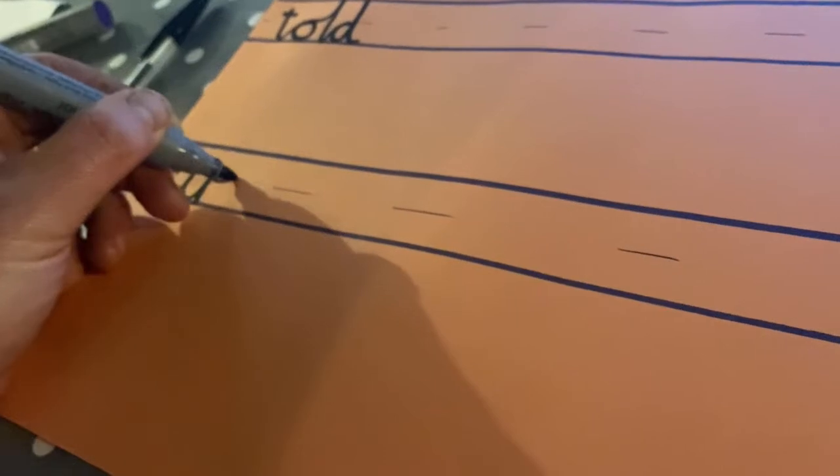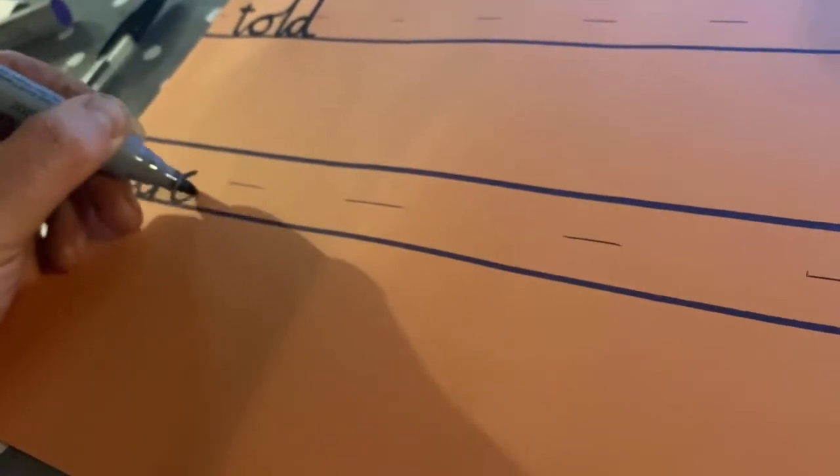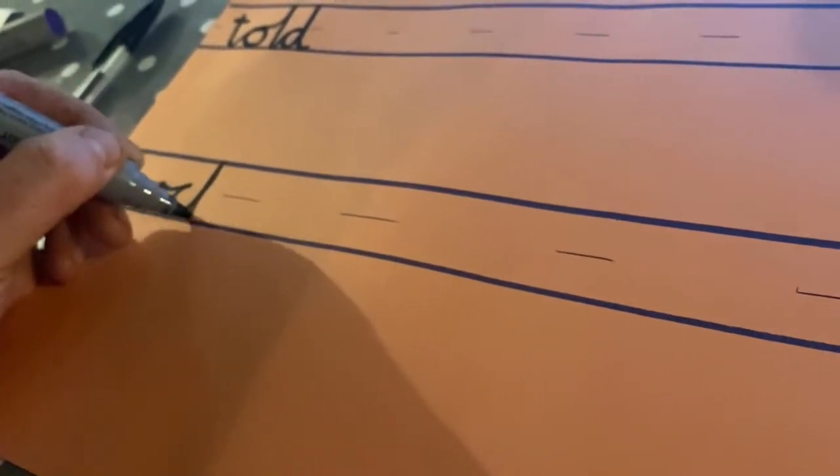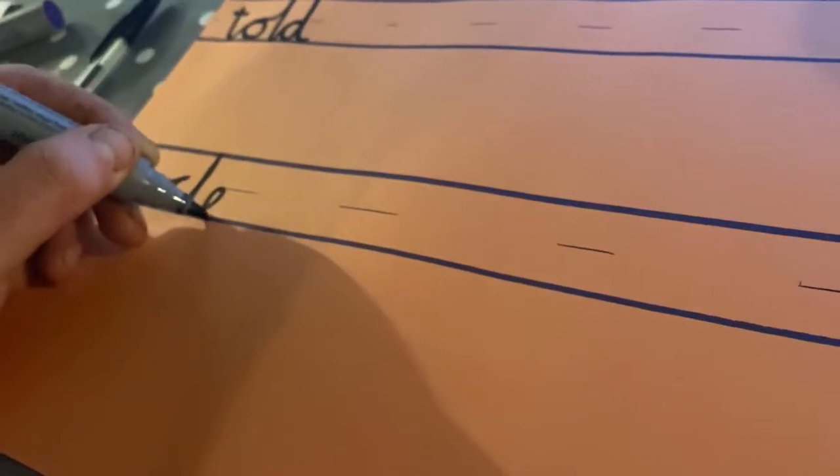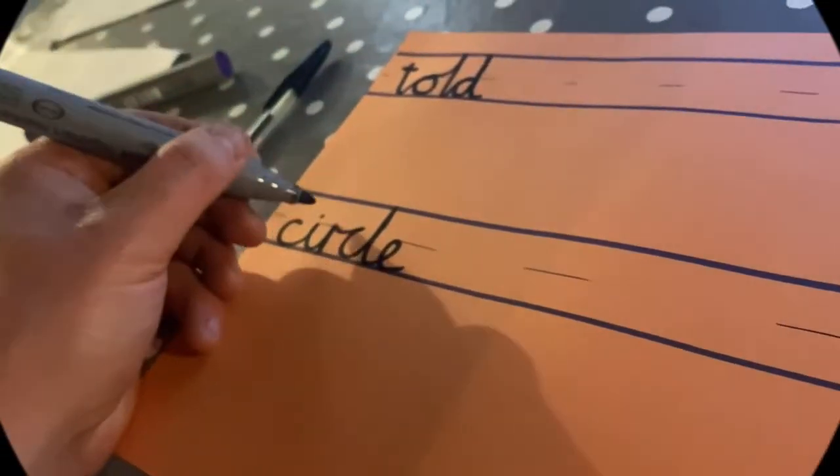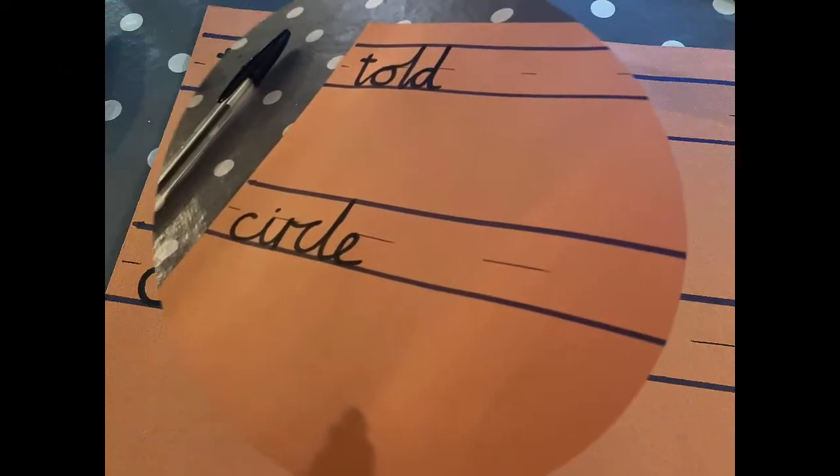Our next word from our Year 3-4 word list is circle. Look how slowly I'm taking each word. I want you to practice each of these words at least 5 times. Off you go.